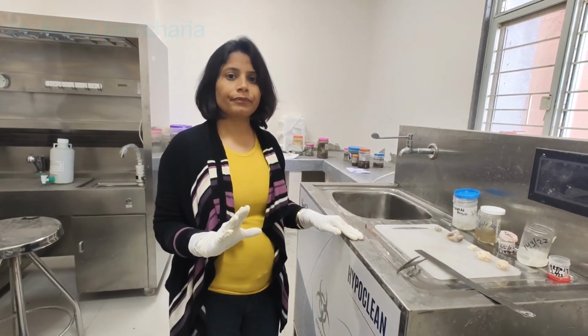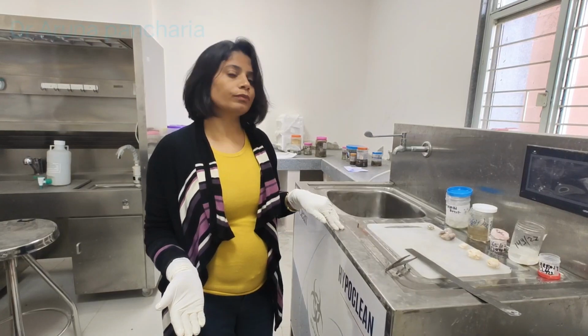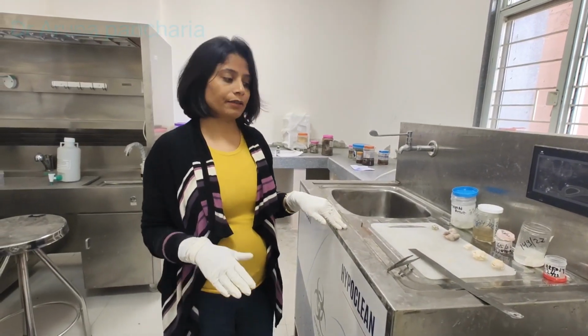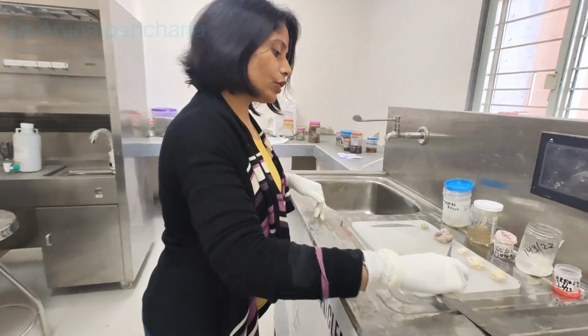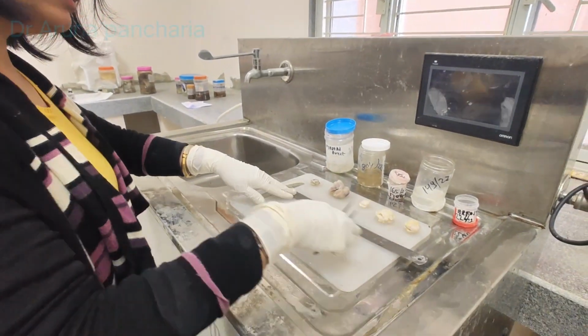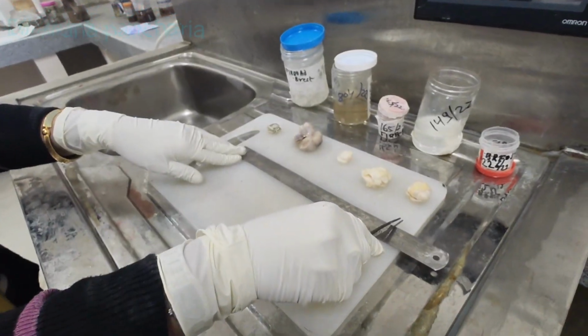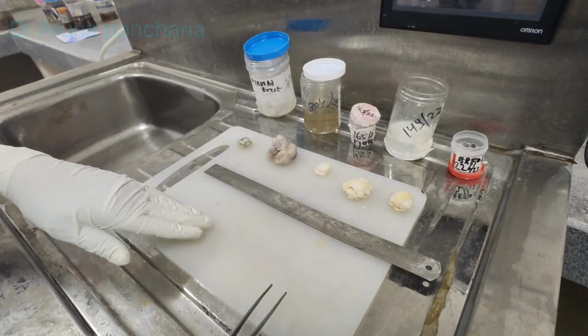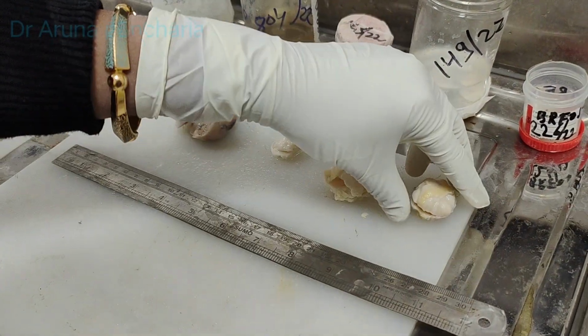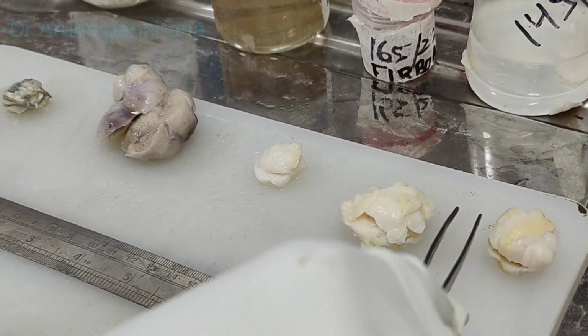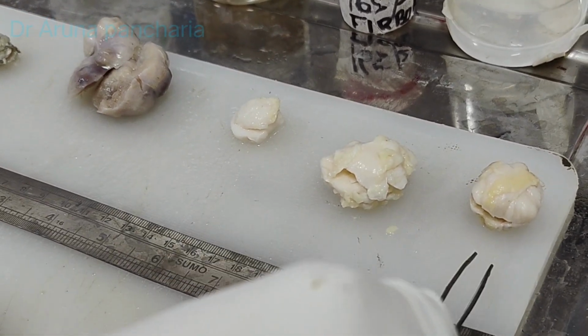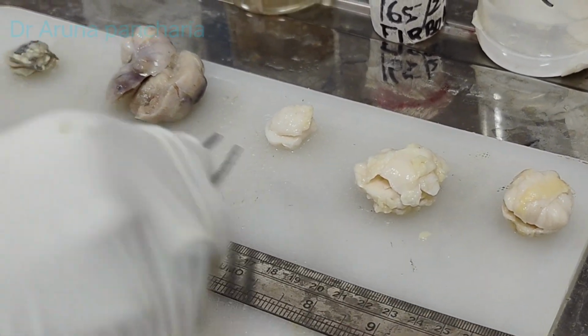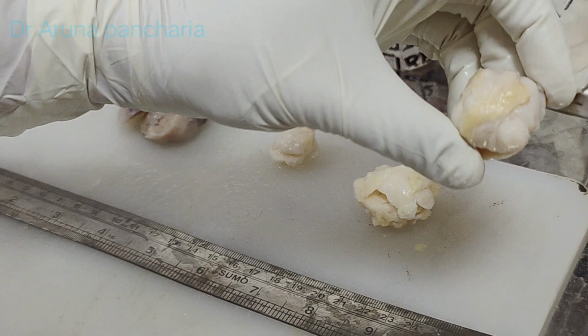Normally it is solitary, but sometimes more than 2 fibroadenomas are seen in a single breast. And the gross features: all these are specimens of fibroadenomas. You can see the size variability, and it is generally a well circumscribed tumor. So it is well circumscribed, rounded to spherical masses, and it is unencapsulated.